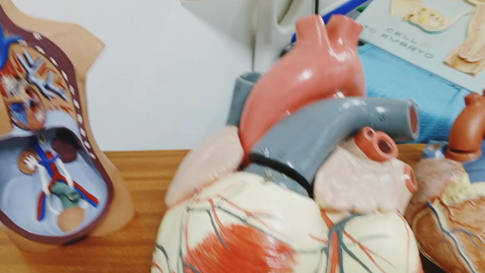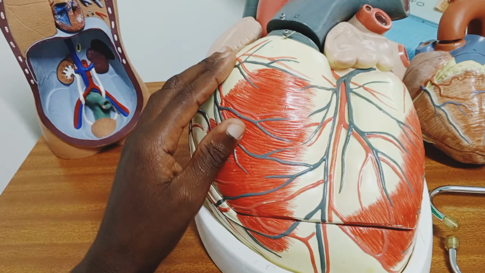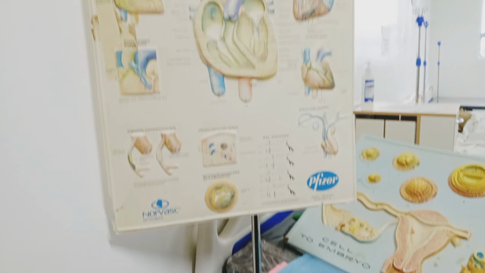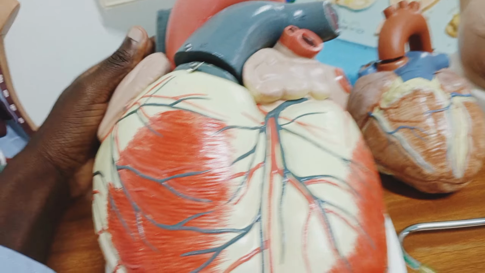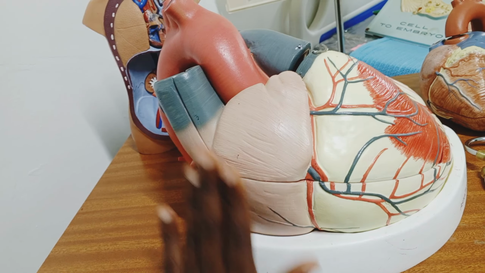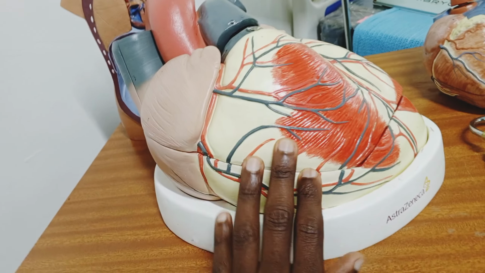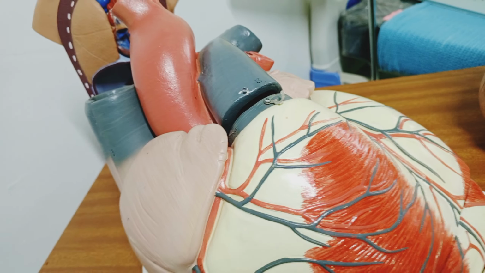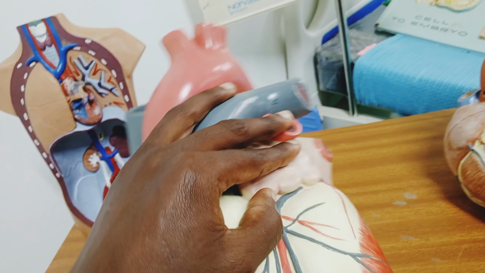So basically, the heart consists of two receiving chambers and two pumping chambers. When we say two receiving chambers, we are looking at what happens with blood flow. All the blood from the rest of the body goes to the right side of the heart, the right atrium. Then the blood is pumped to the right ventricle.